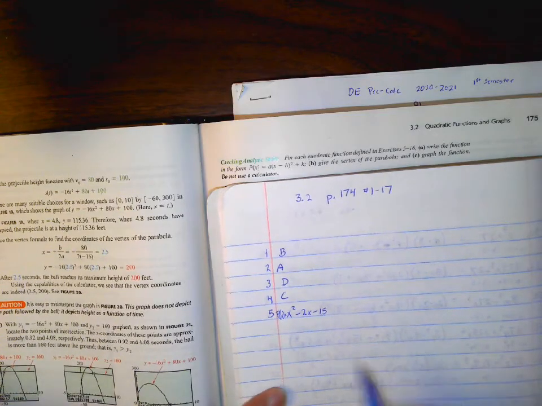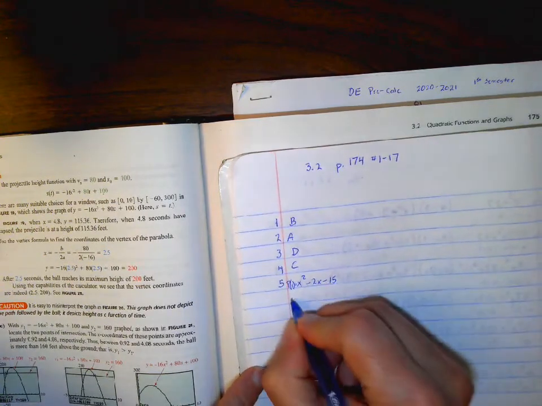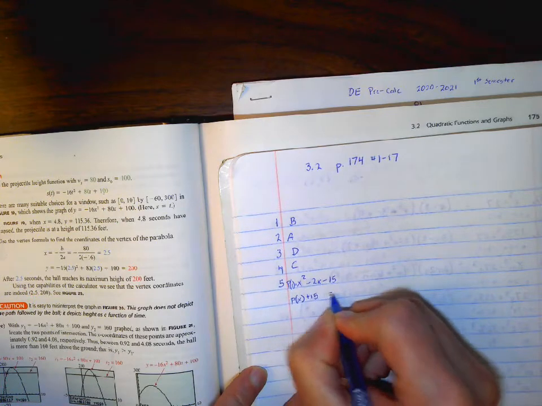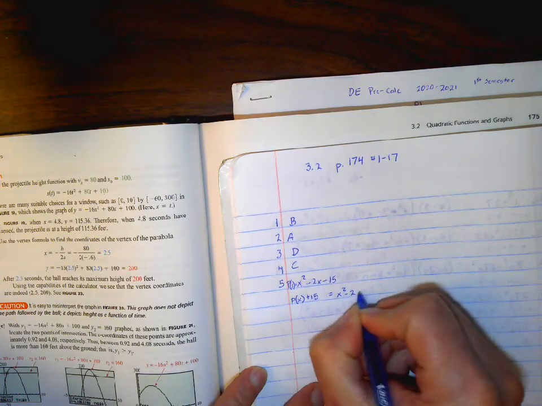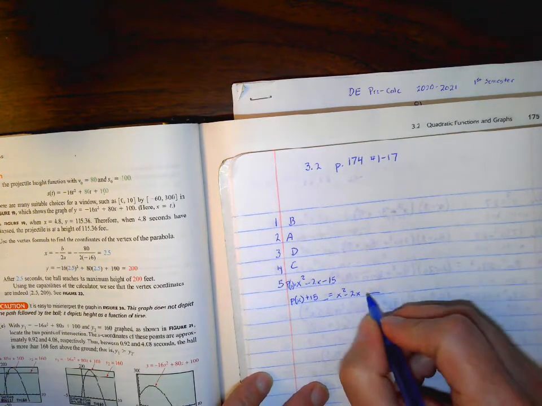Okay, number 5, we have this equation. We want to put it in the vertex form, so we got to use the completing the square method. So first thing I'm going to do is add the 15 to the other side. And then we got to complete the square. Half of negative 2 is negative 1. Negative 1 squared is 1.